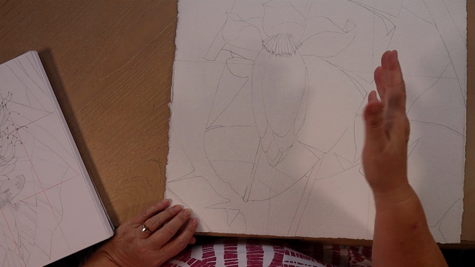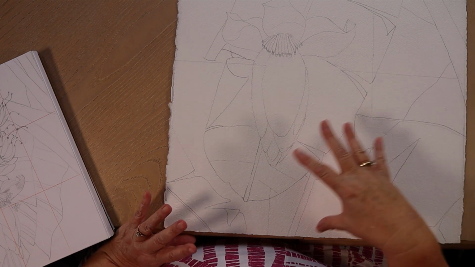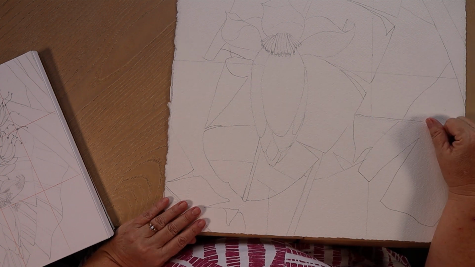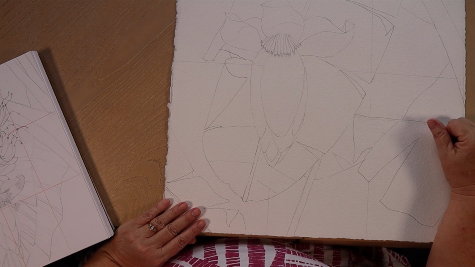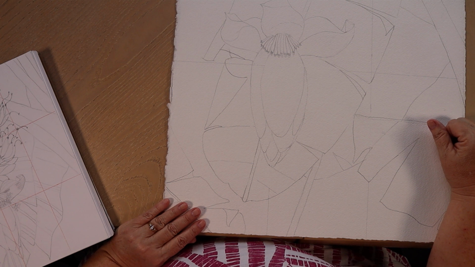So we're going to paint the flowers and the bananas and then the jungle leaves, and let you see how it all turned out.